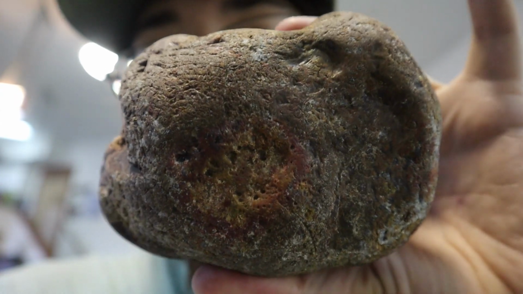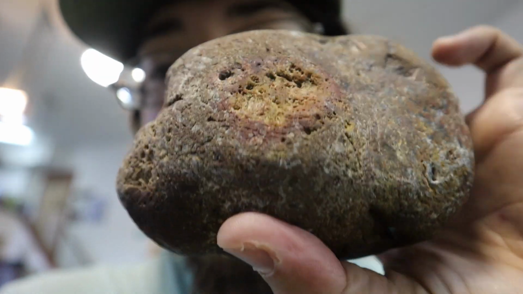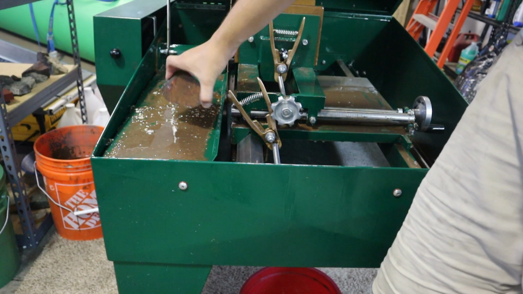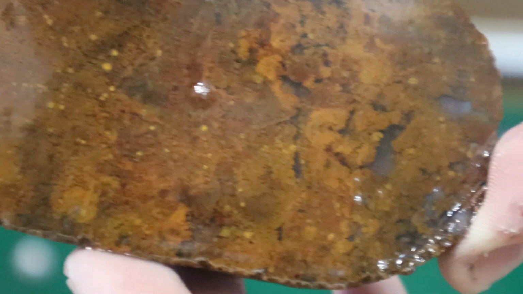Get up close on that. It does not look like anything special. We're gonna cut it right down the middle and you will be shocked at how pretty this thing is. Whoa, okay, that's awesome. That's very, very awesome. Now that is super plumy.